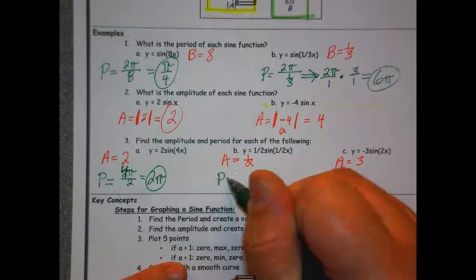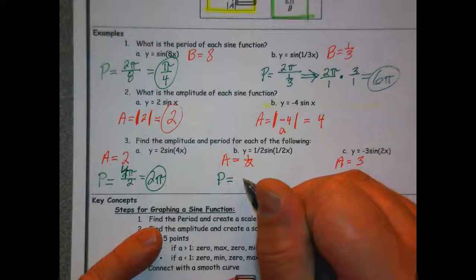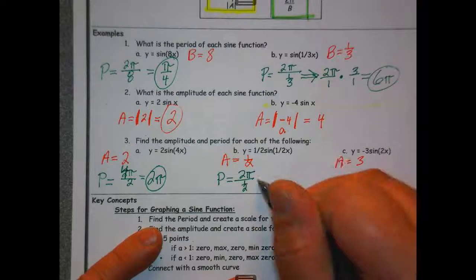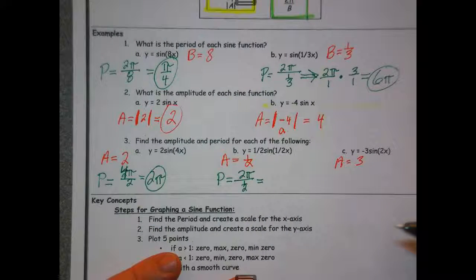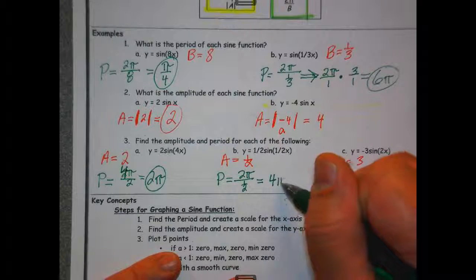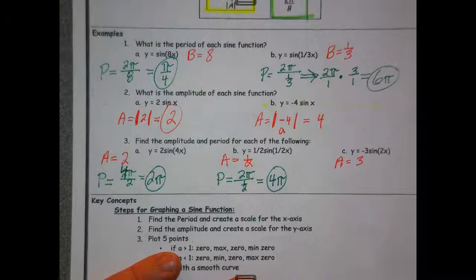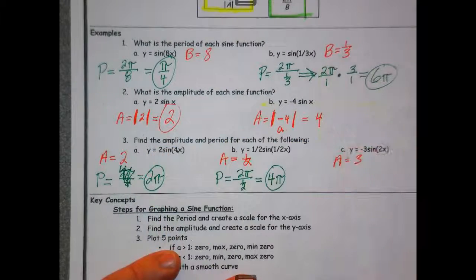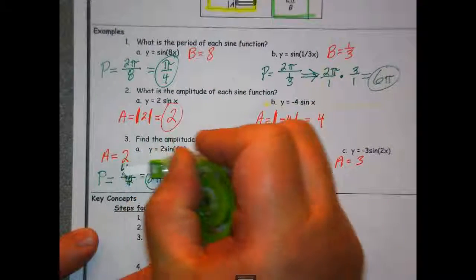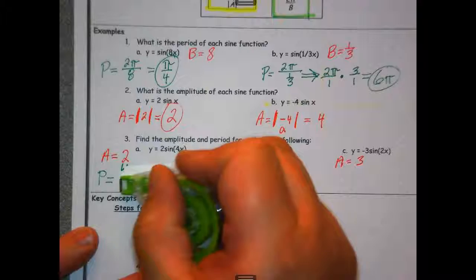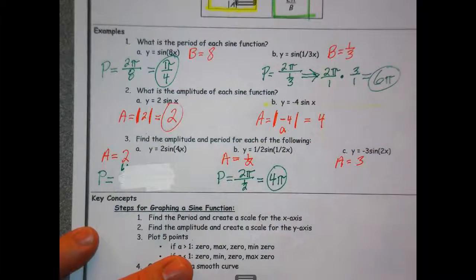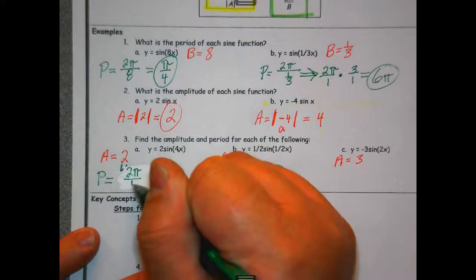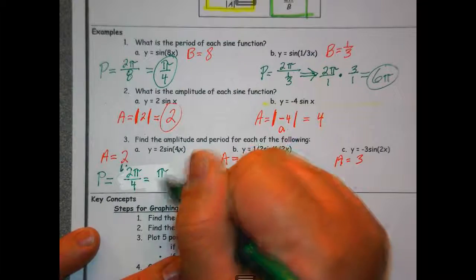What's the period for 3b? Well, it's 2 pi divided by b, which is 1/2. And we know how to do that. We flip it and multiply it. So it's going to be 4 pi. My b is 4. Yes, it is. You are right. You are correct. Pi over 2. So I have 2 pi over b, which is 4, which reduces to pi over 2.